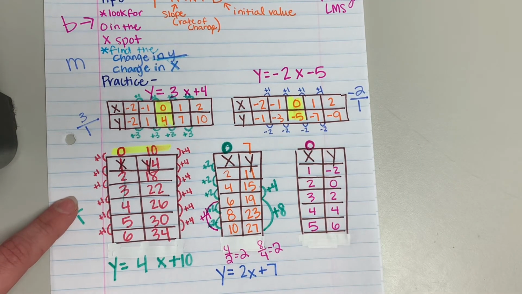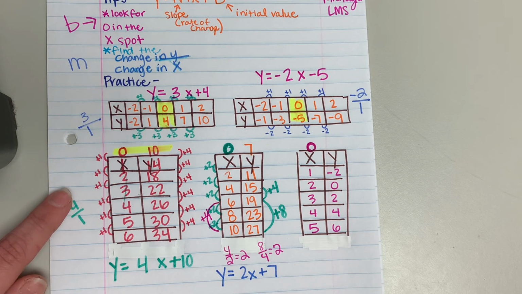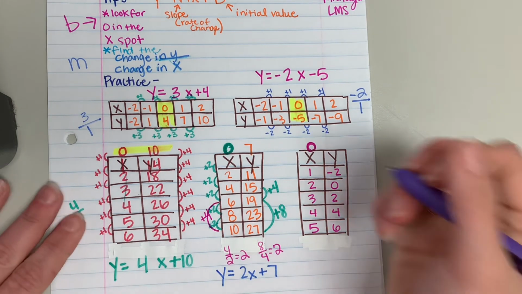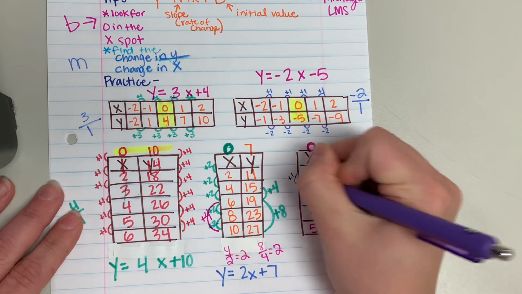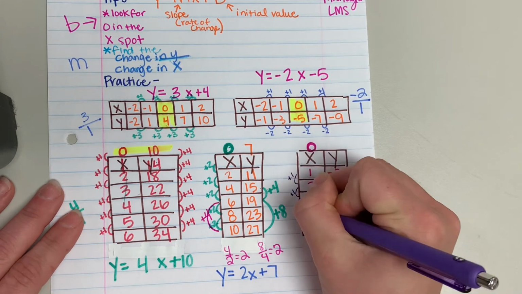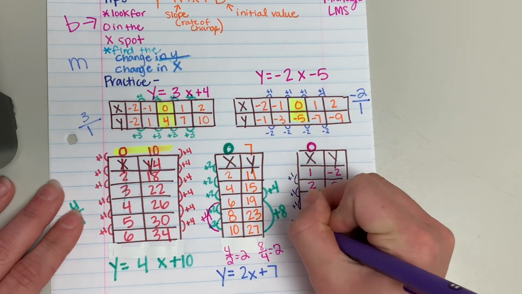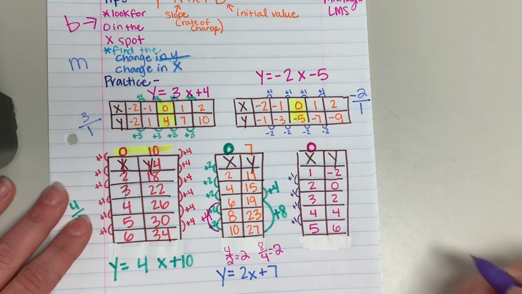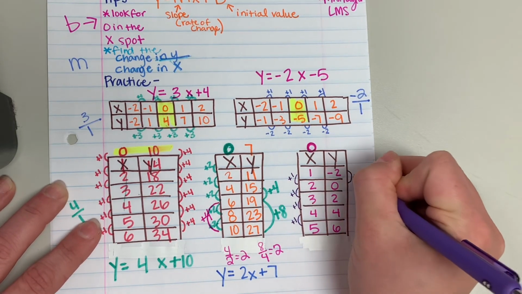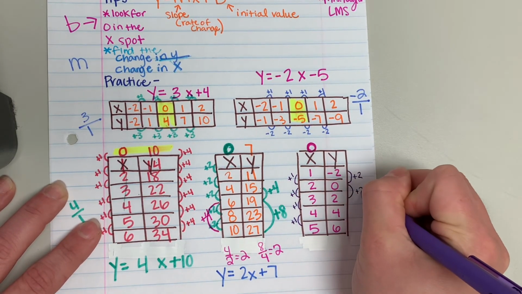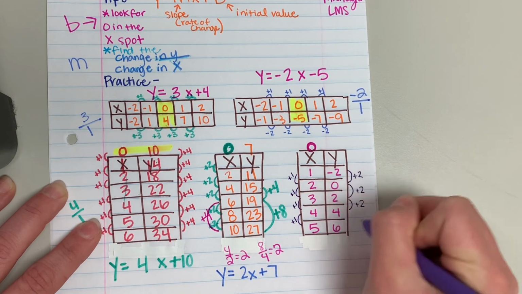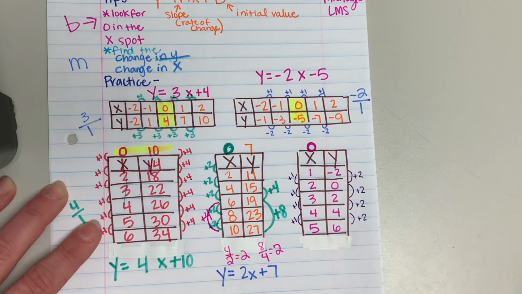Now, let's determine what's happening every single time here so that we can create an equation. So what is happening each time on the left? +1, +1, +1, +1. What's happening every time on the right? +2, +2, +2, +2.